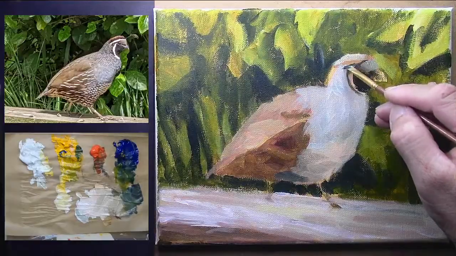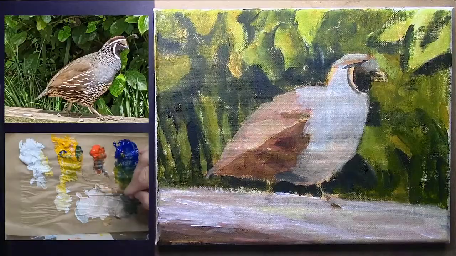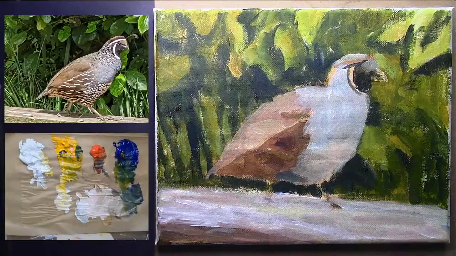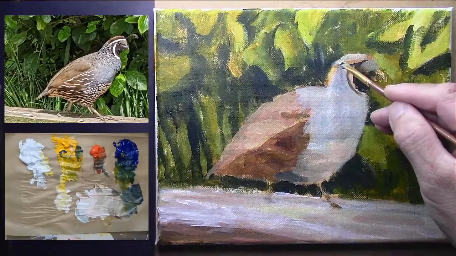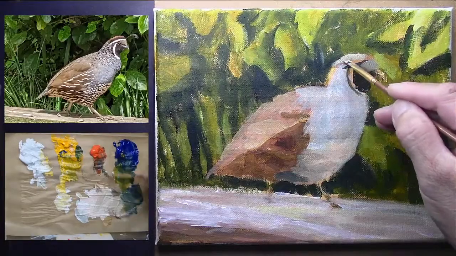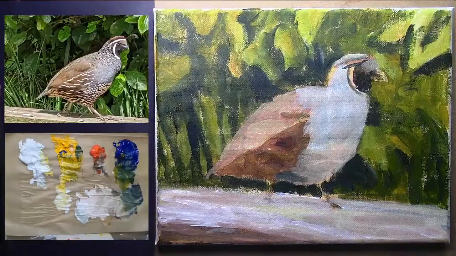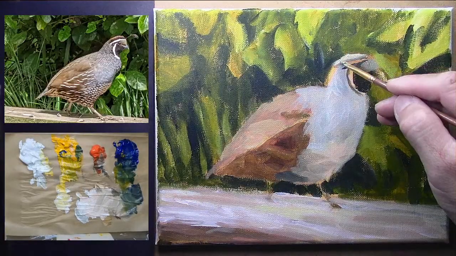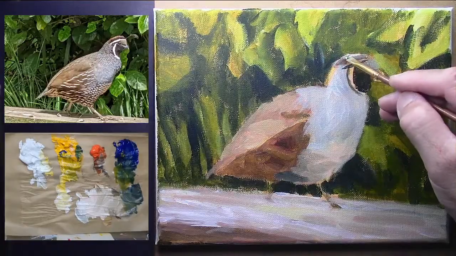There's a cut. And then you have another white line across, and then brown. The top is brown, okay, but the very top is highlighted. That's why it's lighter.